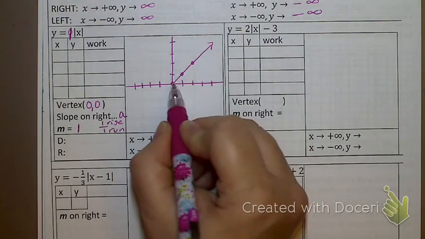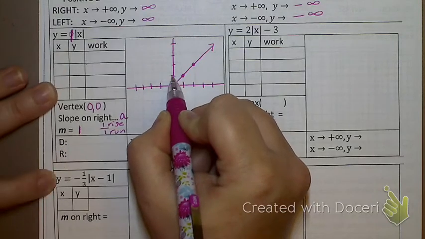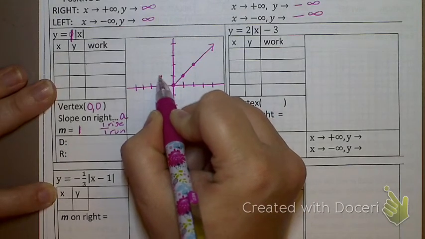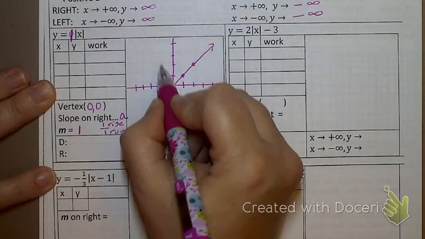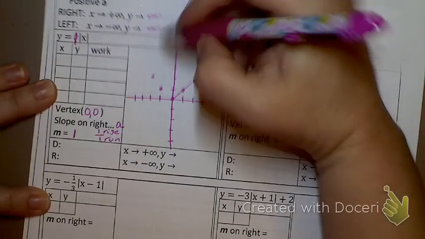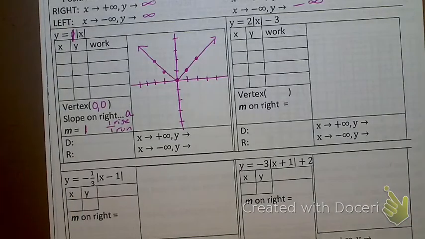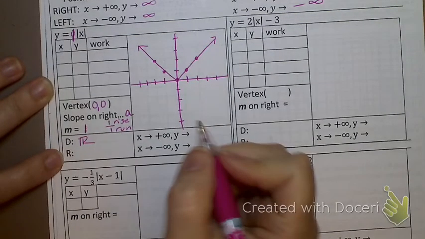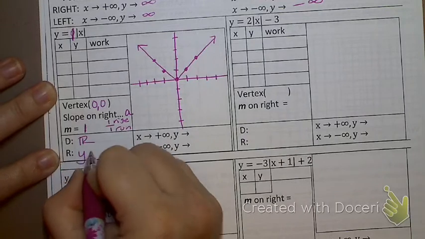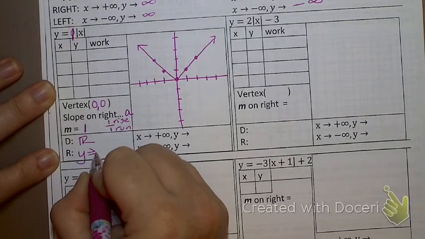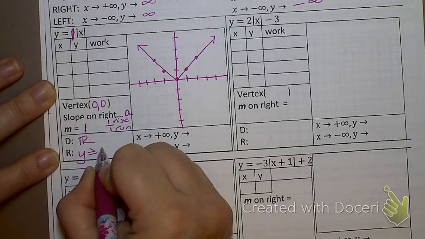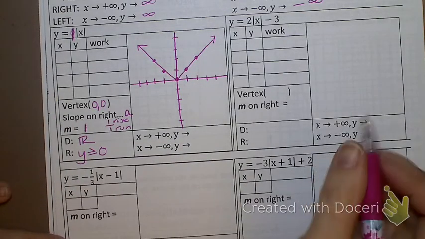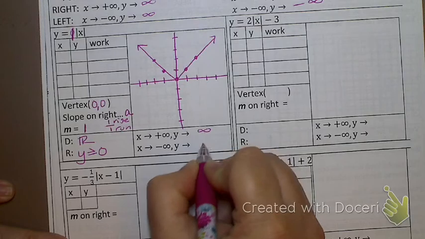So I'm going to go back to the vertex, and I'm going to go up 1 again, but this time I'm going to go over 1 the other way for my next point, and then up 1 and over 1 the other way for my other point. That makes the other half of the V. Easy? Should be. What's my domain? Always going to be all real numbers. What's my range? Positive A value, so that means Y is greater than or equal to K, which is 0. End behavior, both ends are going up.